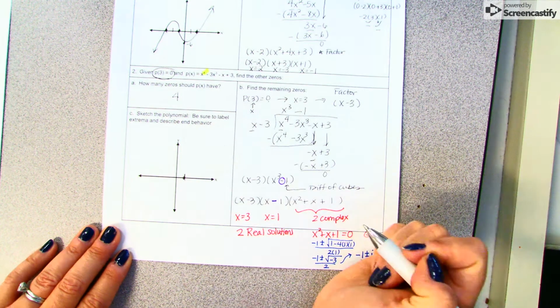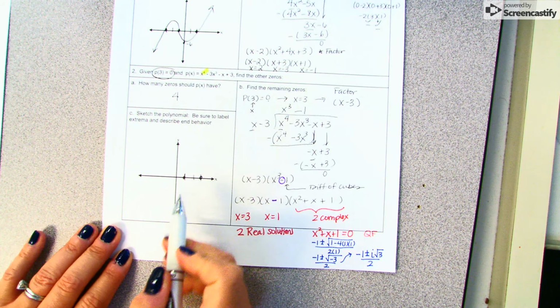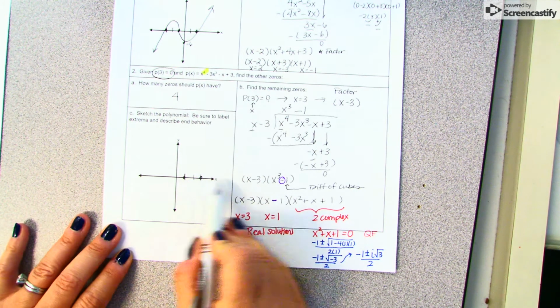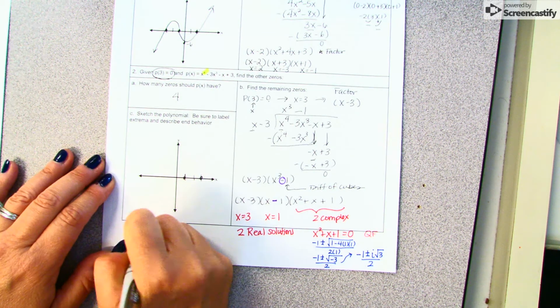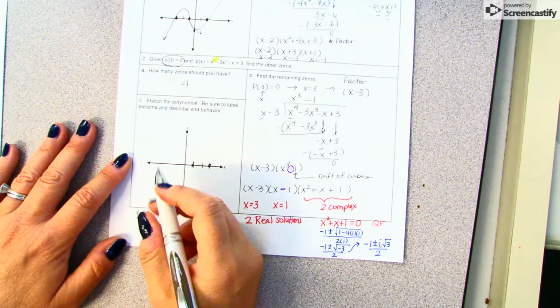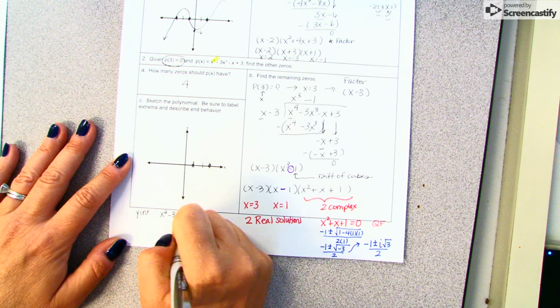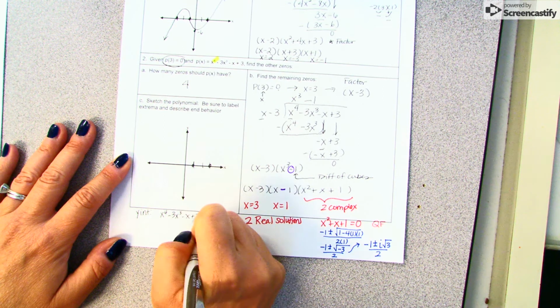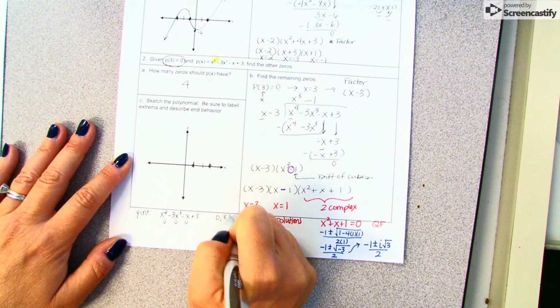So we need to figure out what's happening in this graph. So one of the easy things that we do is to find the y-intercept. So you can use the original, you can use the factored, it doesn't really matter. The original is actually really easy to do, because if you put a 0 in here, you just get 3. So that is your y-intercept.